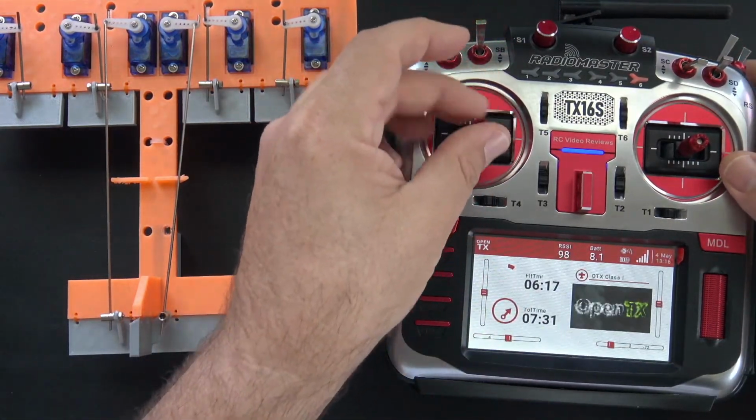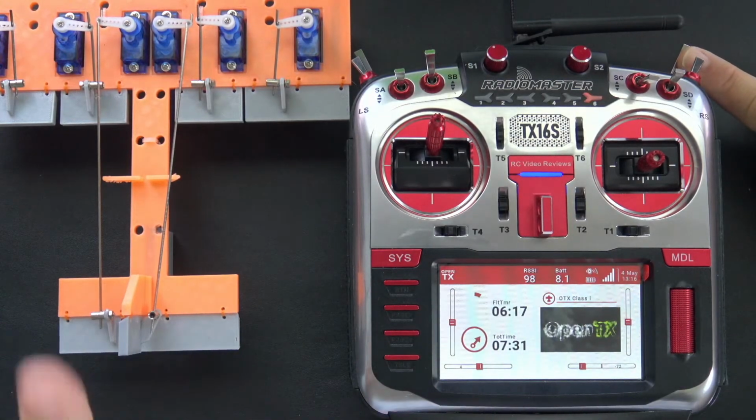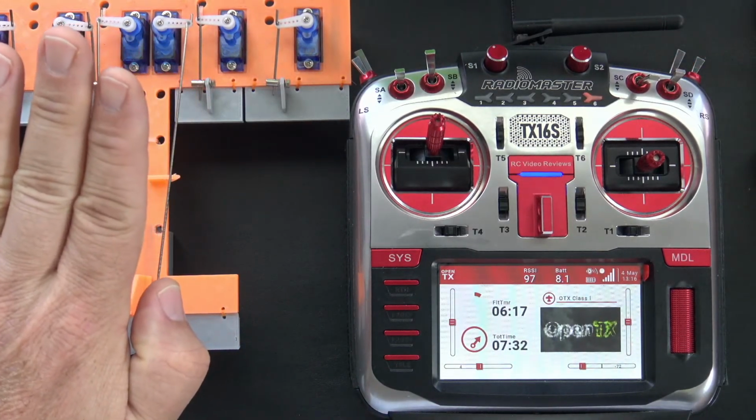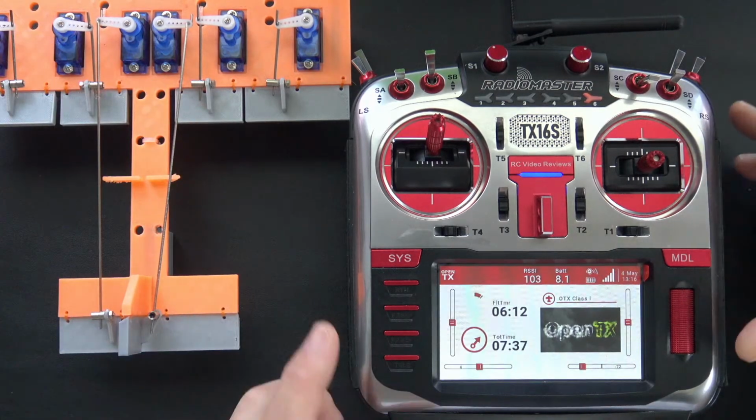So my throttle lock is on. You can see my throttle is up. The only thing I'll do to get that timer going is turn my throttle. I won't touch anything else. All right, hands off. And there we go. My timer is going. So that is the way that works.